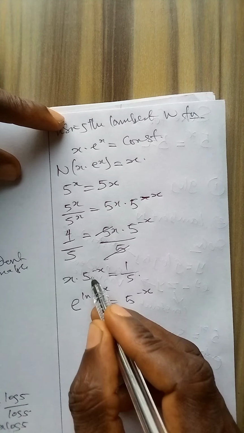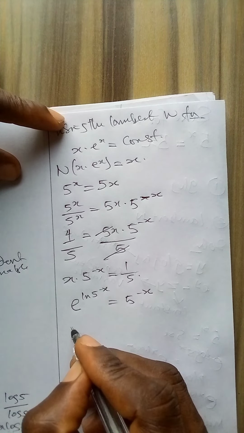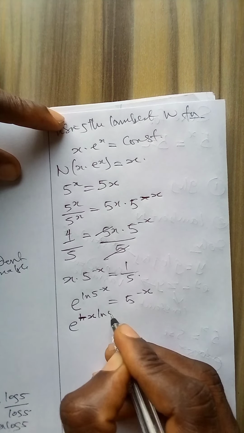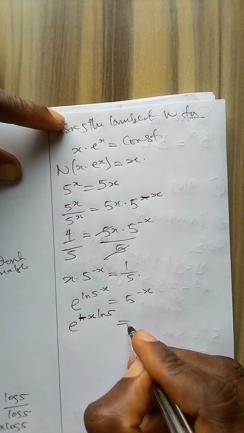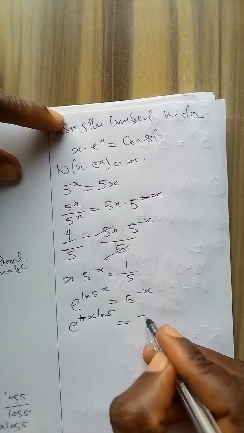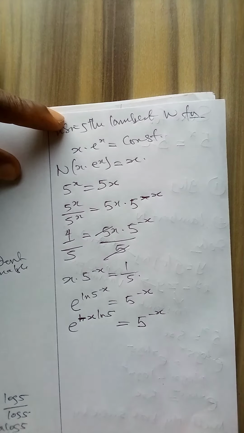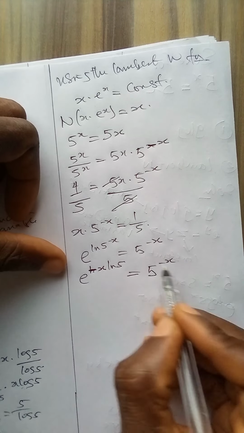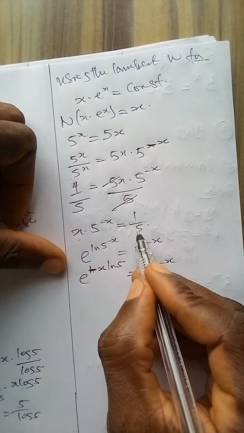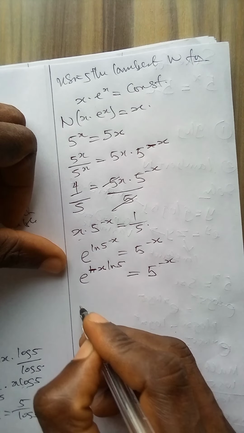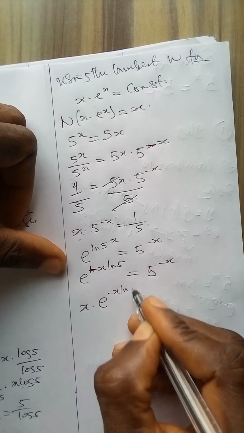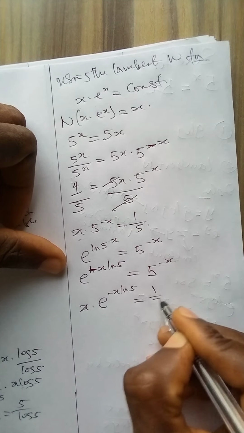So this can be rewritten as e to the power minus x ln 5 as our 5 to the power minus x. Replacing this in the equation, we have x times e to the power minus x ln 5 equals 1 over 5.